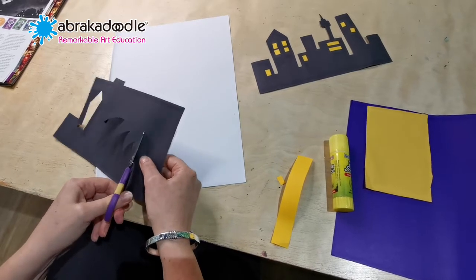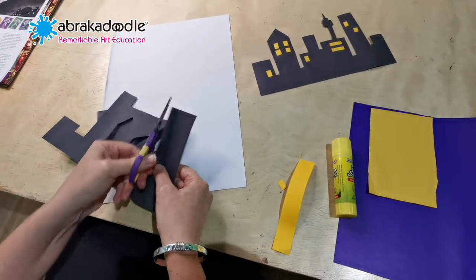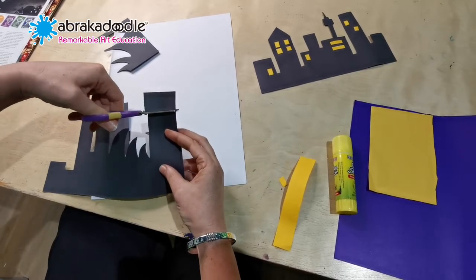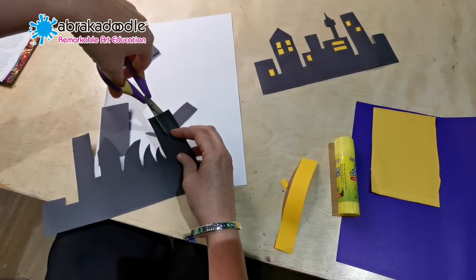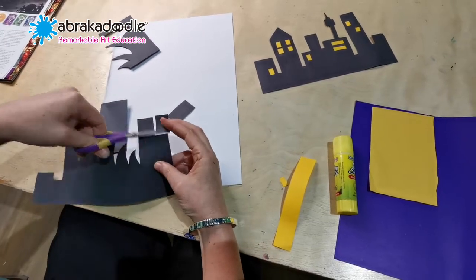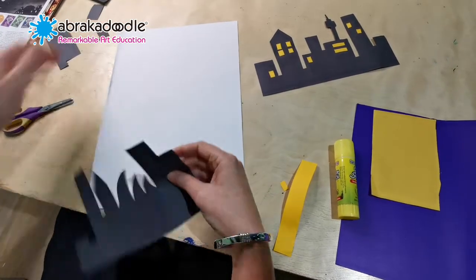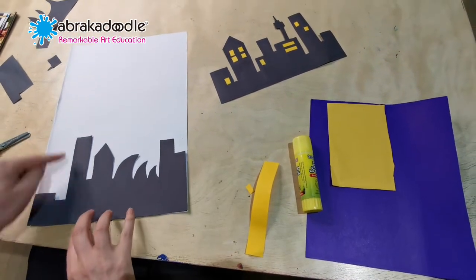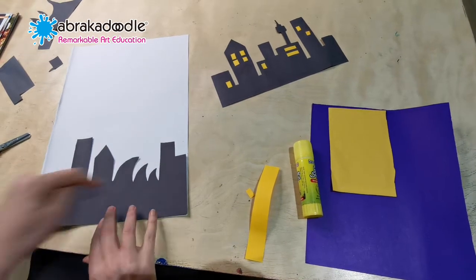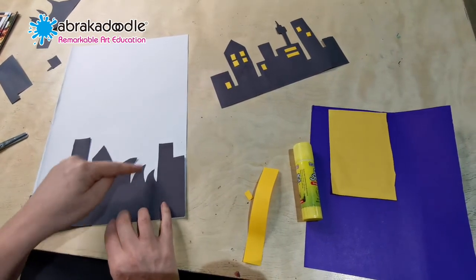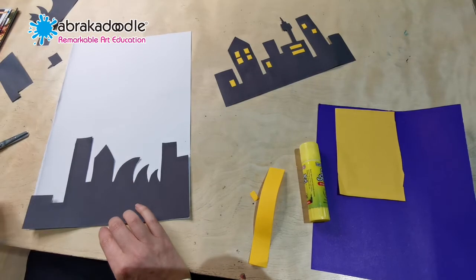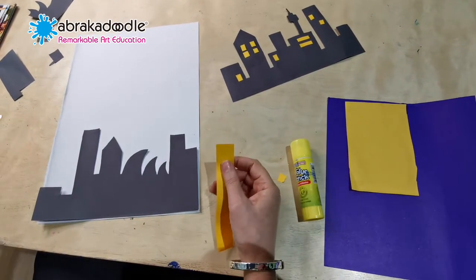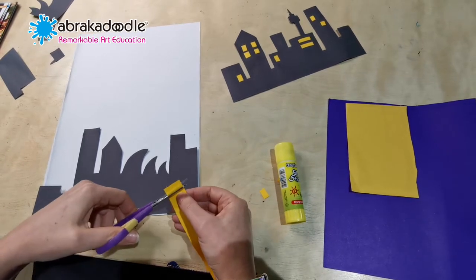Now, if you want to make straight cuts, you can cut pieces off as much as you like. And I'm going to make another building straight across there, maybe a little bit that way and cut a little bit off there. So now, moving that out of the way, you can see I have my city skyline with some tall and some pointy and some shorter buildings and even some interesting curved shapes, a bit like the Sydney Opera House. Now I've done that, I'm going to use my yellow paper and make some tiny windows.